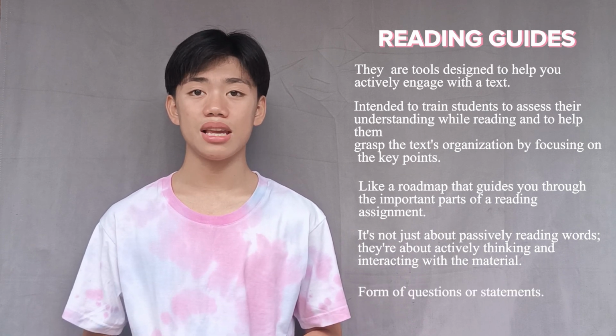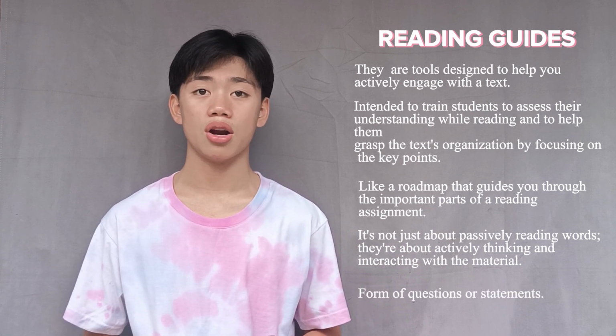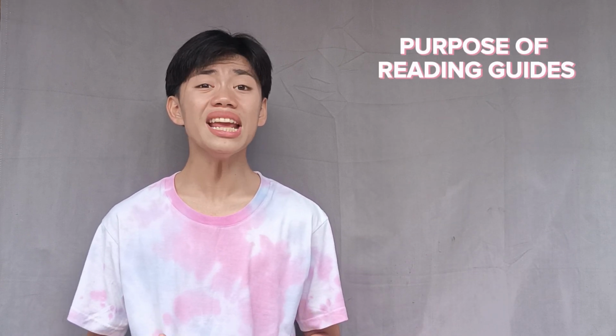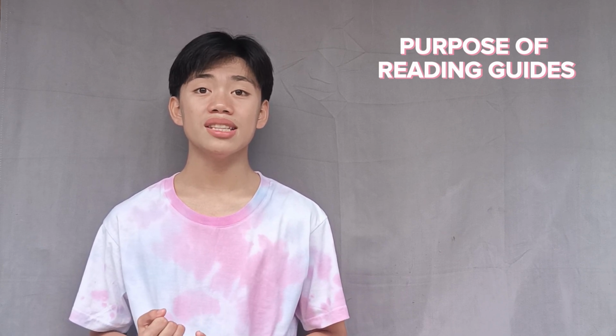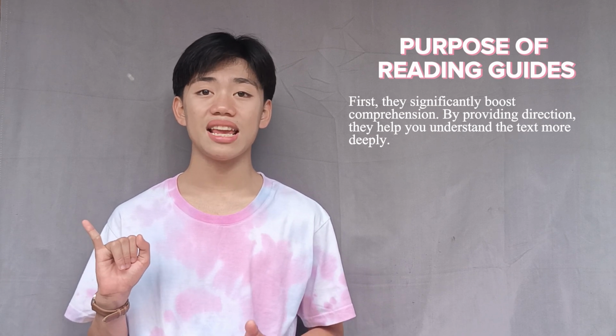Reading guides can be in the form of questions or statements. The purpose of reading guides: reading guides serve several important purposes. First, they significantly boost comprehension by providing direction.